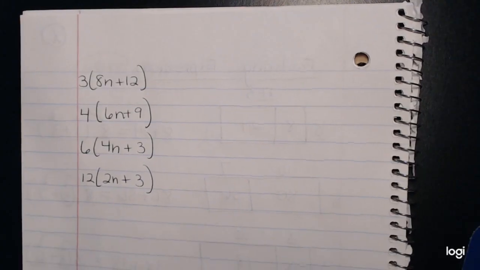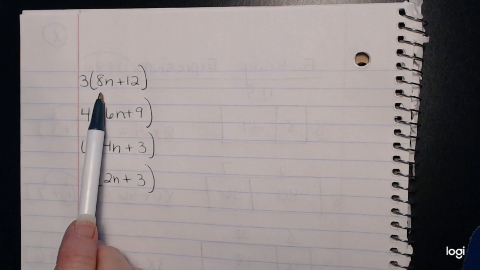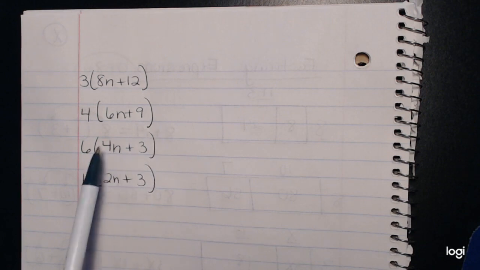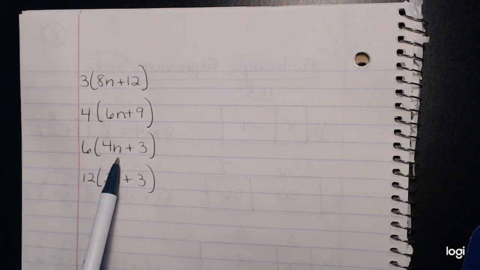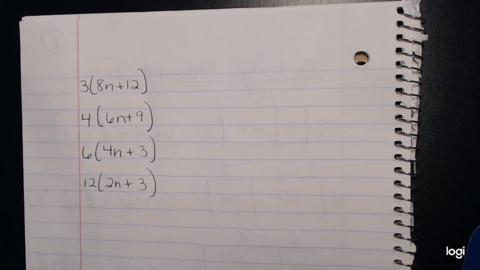All right, last thing we're going to put in our notes. Would you please write these 4 distributive problems down in your notes? 3 times the quantity 8n plus 12. 4 times the quantity of 6n plus 9. 6 times the quantity of 4n plus 3. And 12 times the quantity 2n plus 3. I'm going to ask you to pause your video, and then I'm going to ask you to tell me which one of these 4 does not belong. Which one does not belong with the other 3?